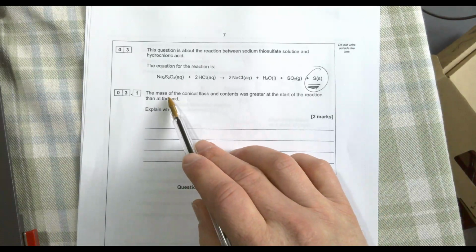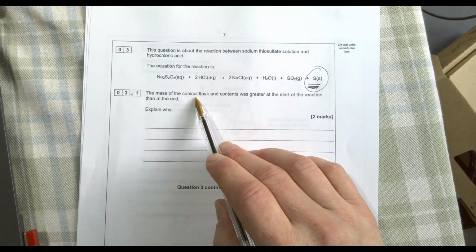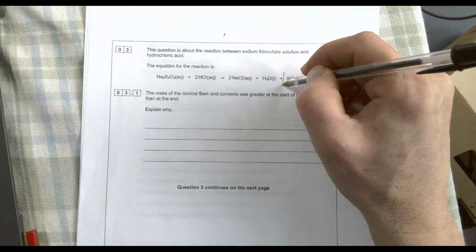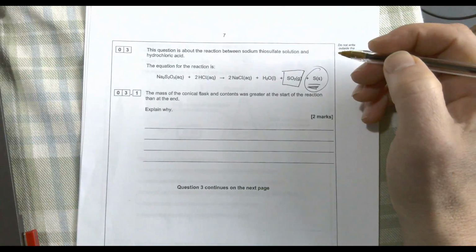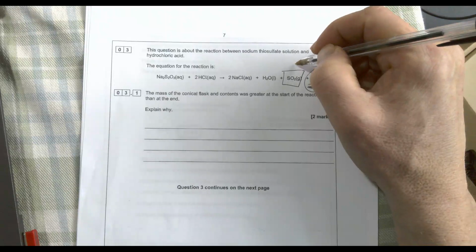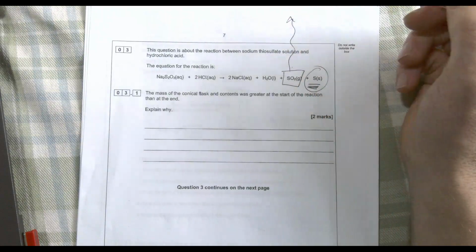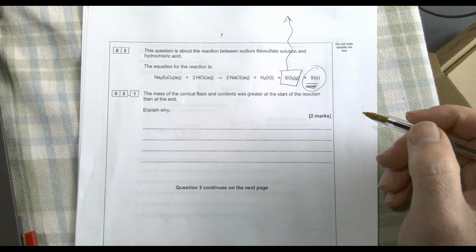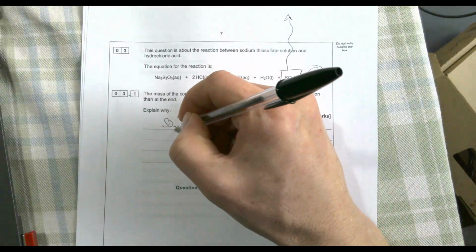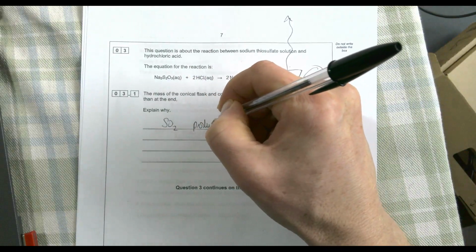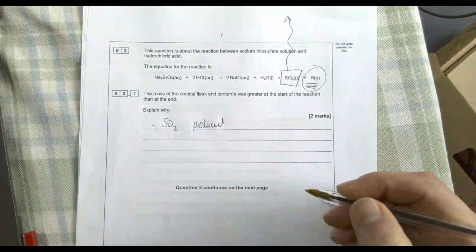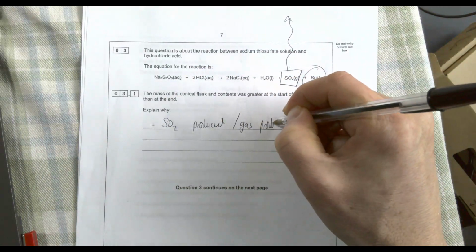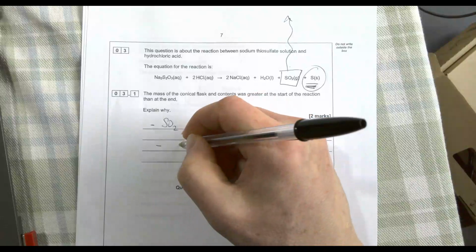But what's the question about? The question is around the mass being greater at the start than the end. The reason the mass was greater at the start is because you're producing sulfur dioxide gas, which of course is going to escape, and so the mass is going to decrease as the sulfur dioxide escapes. You get a mark for saying sulfur dioxide produced, or you could simply say gas is produced and which escapes.